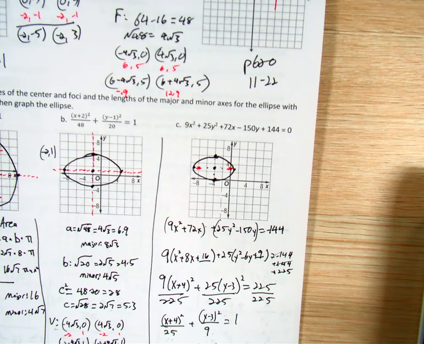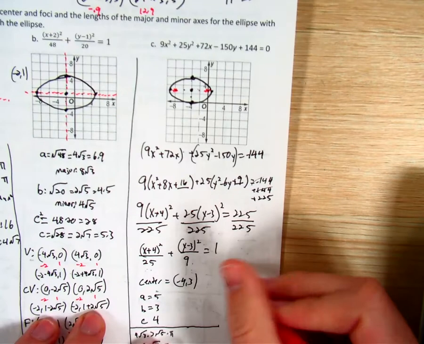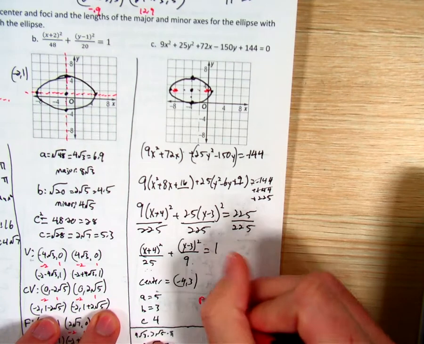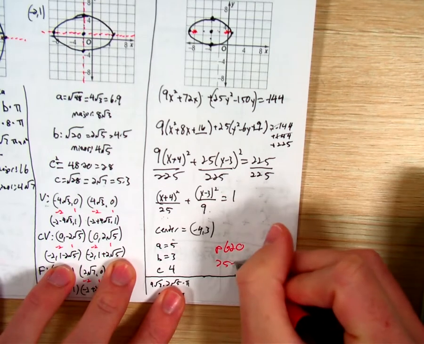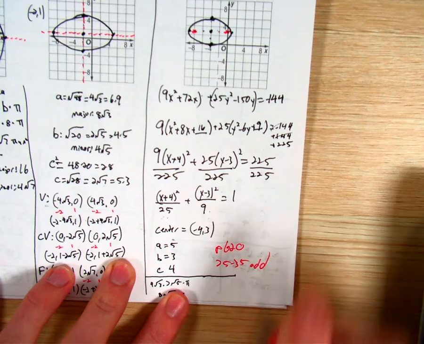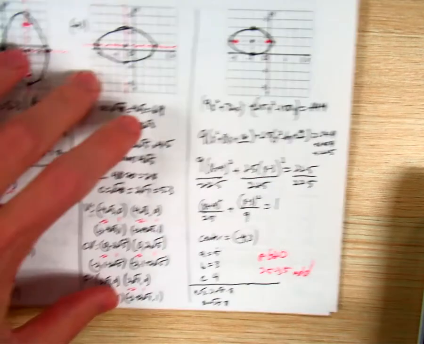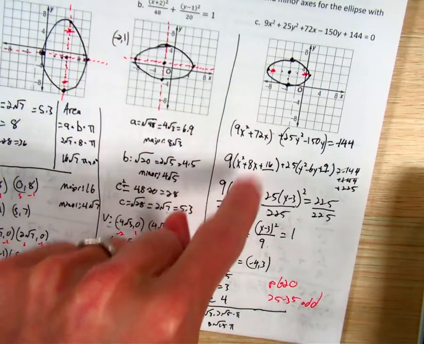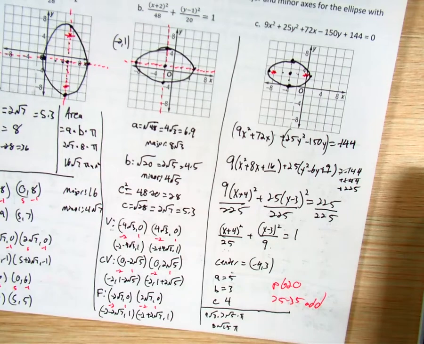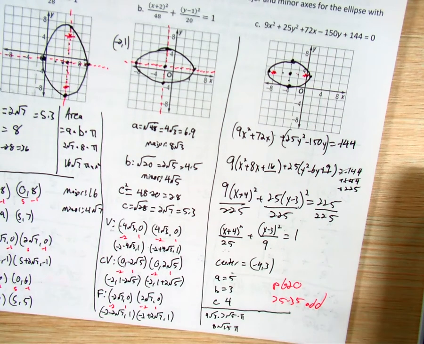Homework for tonight, we're just going to do page 620, 25 to 35 odd. They are long, right? A lot of them are just like this. A couple of them you have to do this first and then do that, so they are long problems. Leave yourself plenty of space. Don't try to cram it all into one page, okay? Space them out. Take your time. 25 to 35 odd. Let me know if you need any help. Good luck.